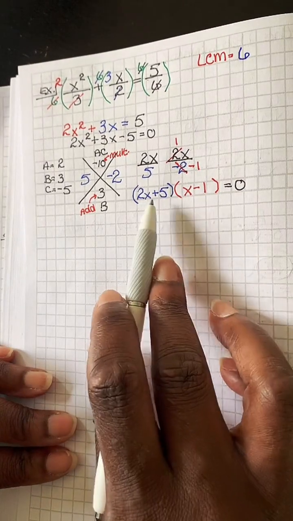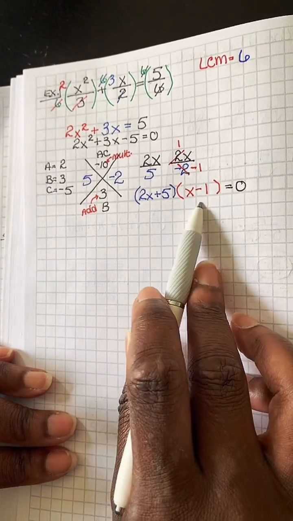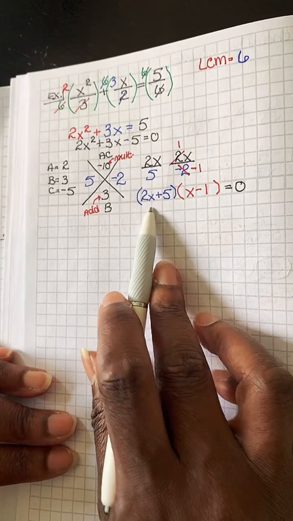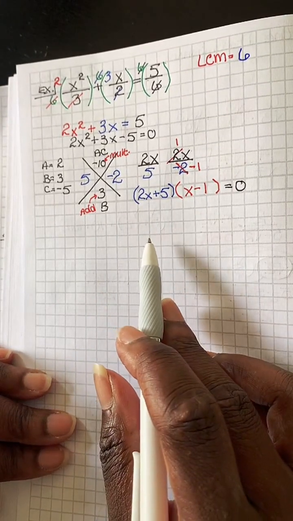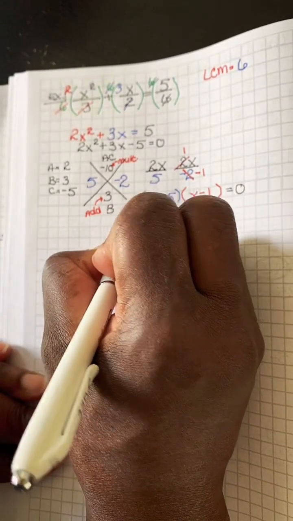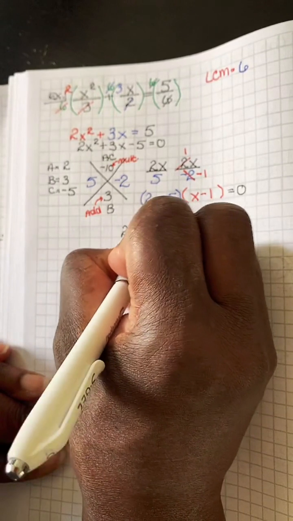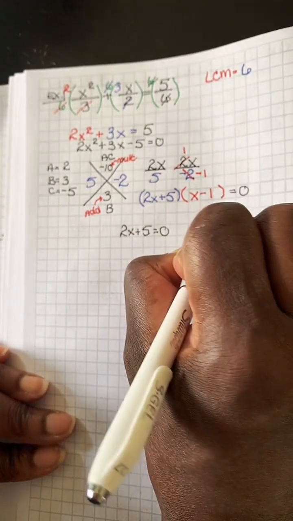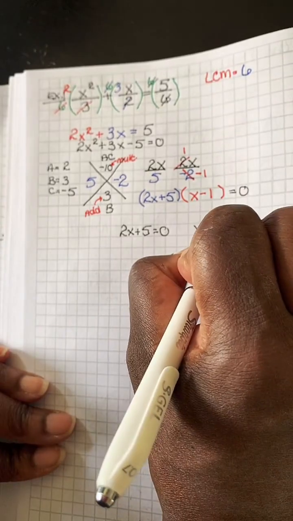We need to set these 2 parentheses equal to 0 because we want to figure out what our x values are going to be. So we have 2 equations. One of them is 2x plus 5 is equal to 0. And the other equation is x minus 1 is equal to 0.